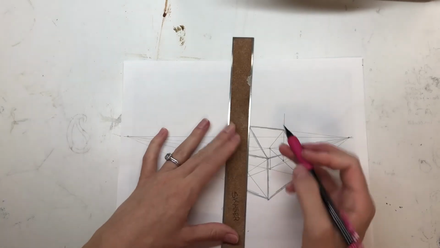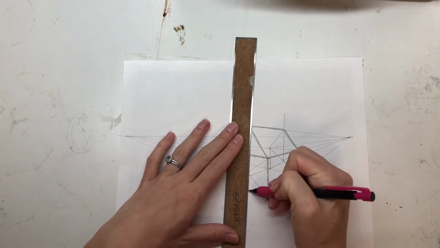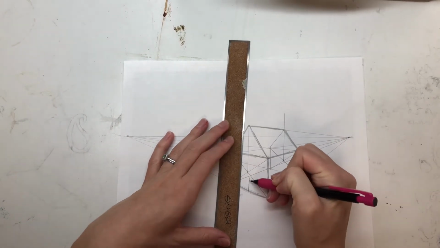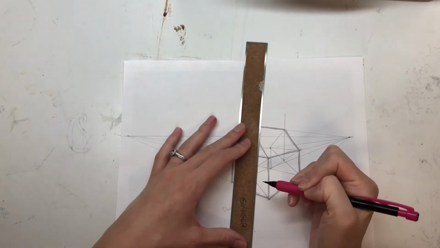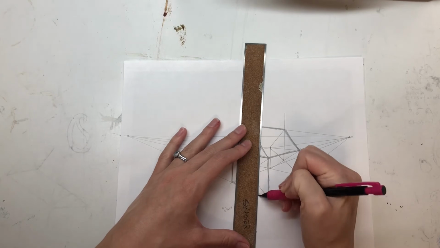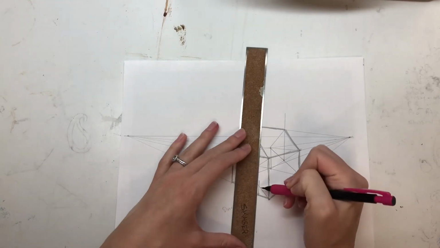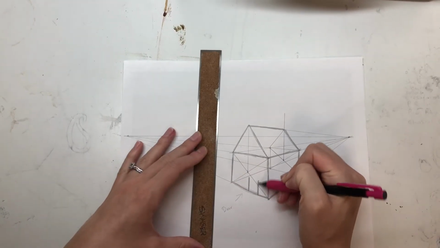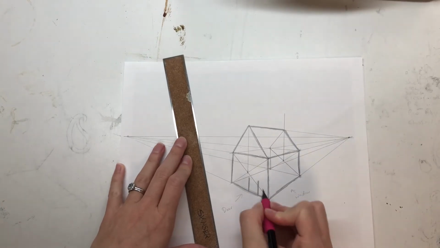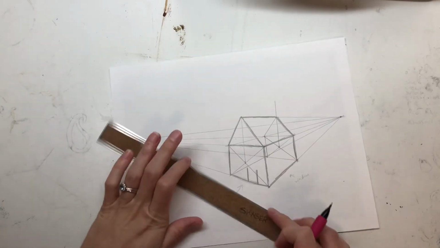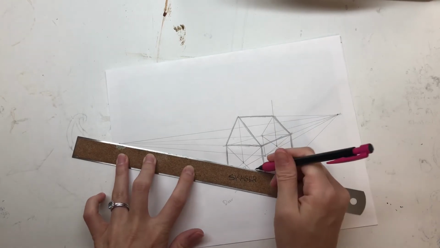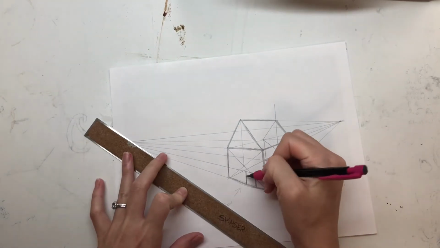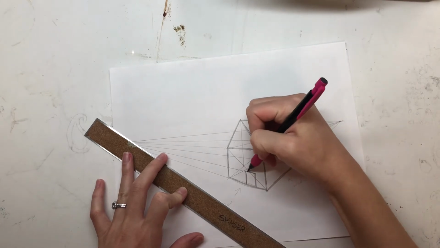So for a door, I'm gonna have a vertical line. It's gonna come up, we'll make this line bold here. Okay, and we're gonna make another vertical line. Remember, all vertical lines are gonna be parallel to each other. And you can't arbitrarily chop this off. What do you have to do? Go back to the vanishing point. Just like that. So this is our door.